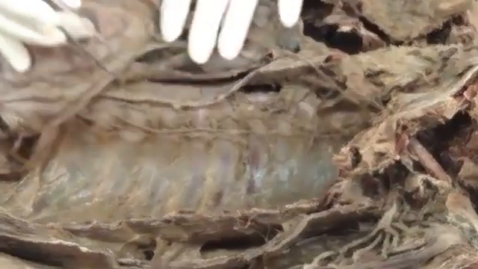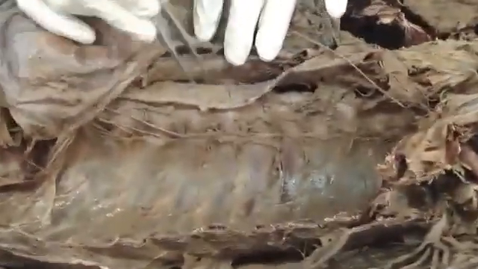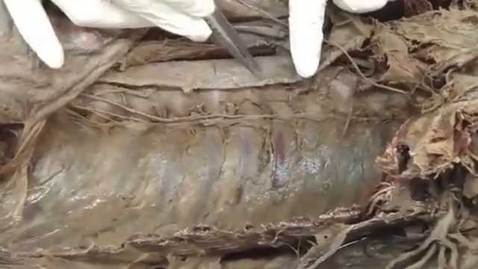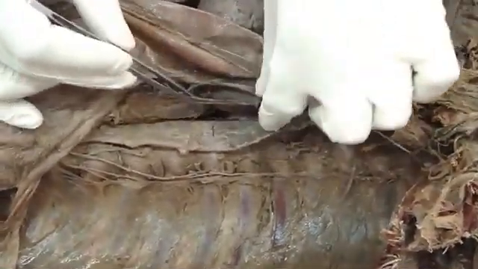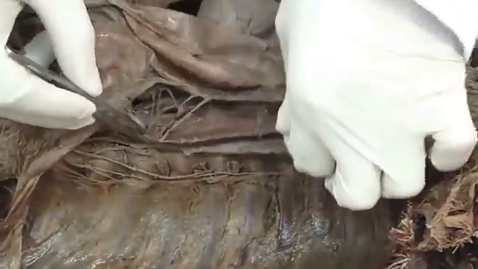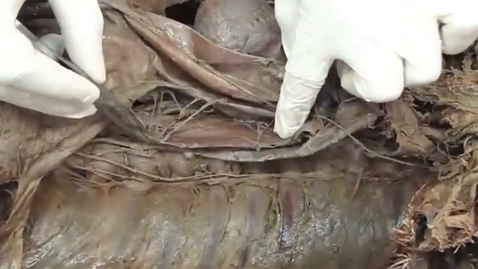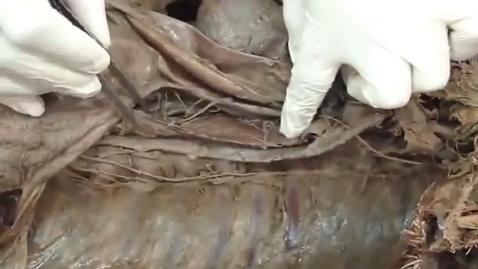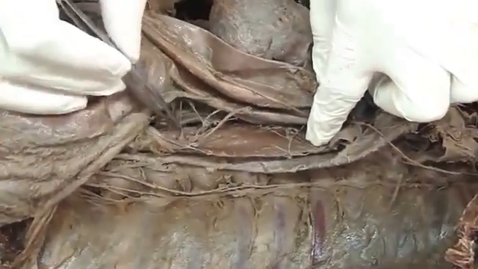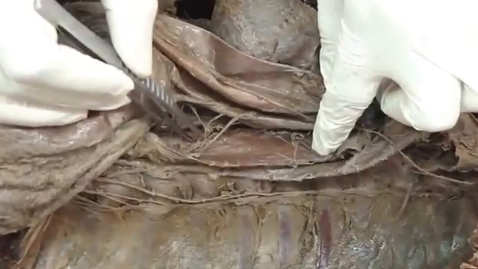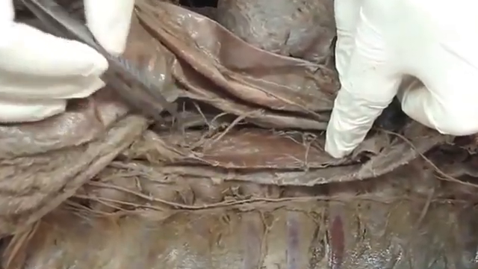In the posterior mediastinum, we have here the descending thoracic aorta, and in front of it we have the thoracic part of the esophagus, which is covered by a network of nerves, the esophageal nerve plexus.